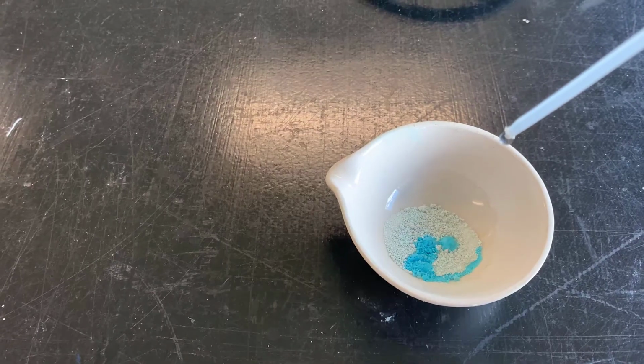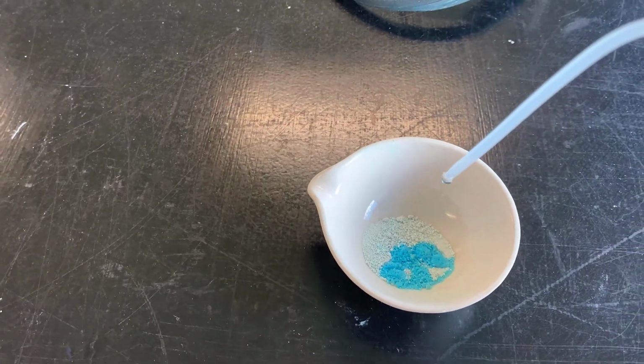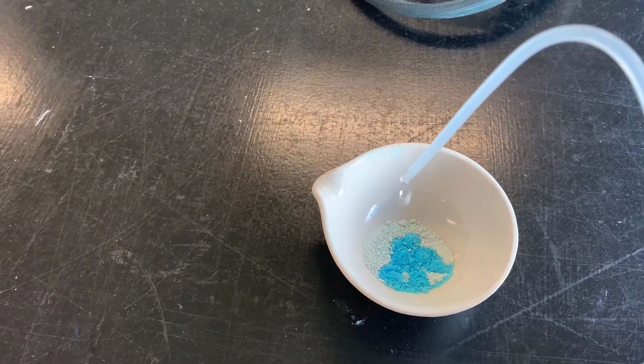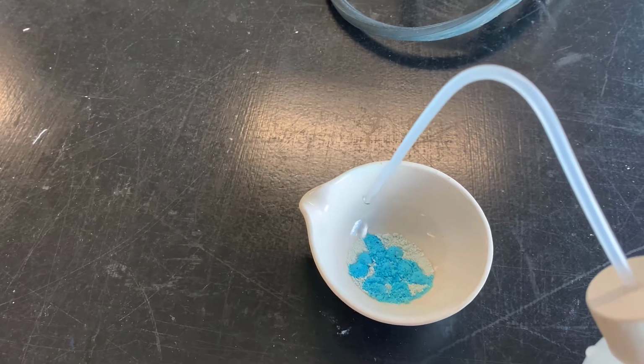And predictably, the solid returns to its original blue color. Notice the smoke that's appearing there, and that's because this reaction is giving off a significant amount of heat.